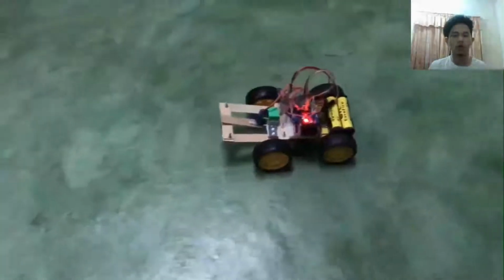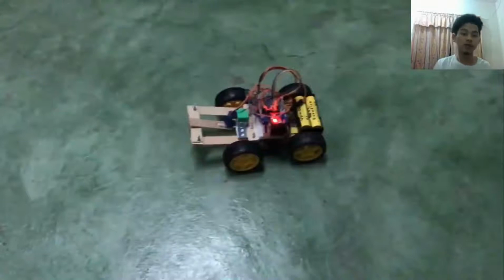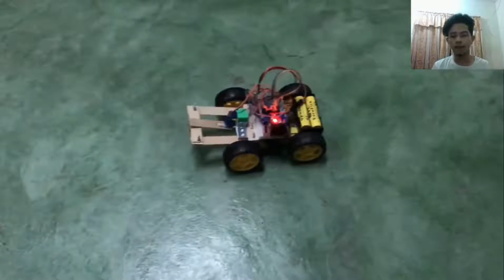For example, as we can see in the video, we can also make the car turn even without using its steering, by giving different speeds at its different sides. For example, in this video, I give higher speed for its right side and lower speed for its left side. That's why, as we can see in the video, this car can turn left. As usual, we can also make the car turn by using its steering.